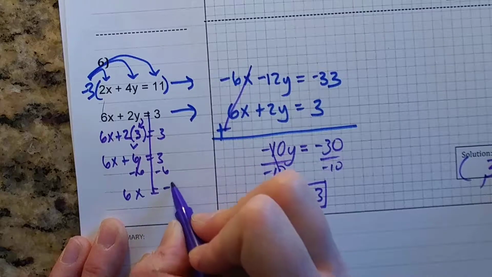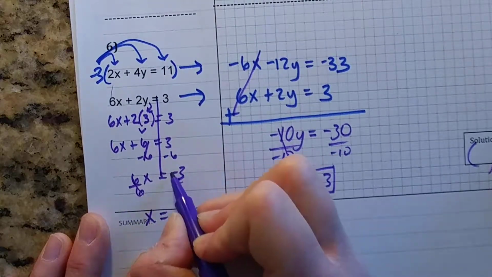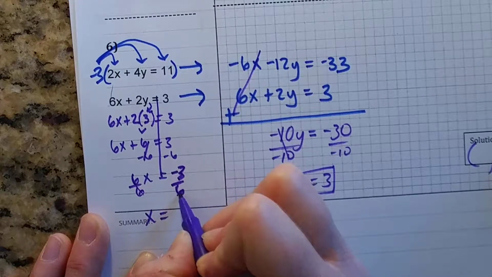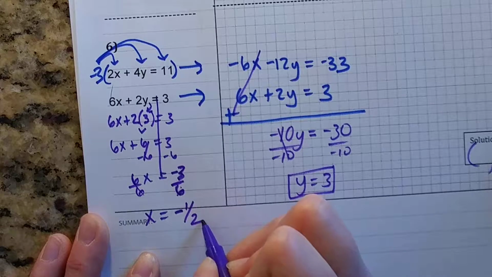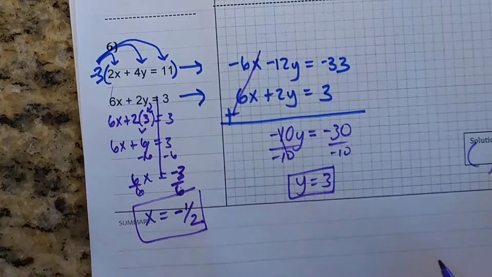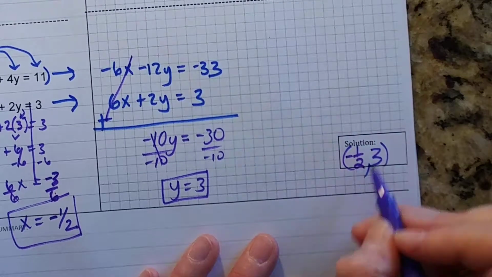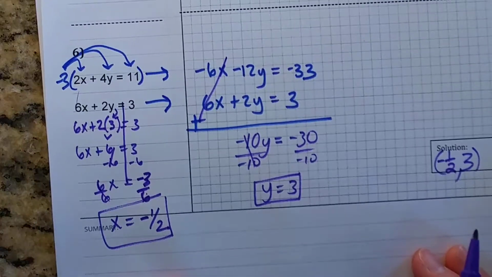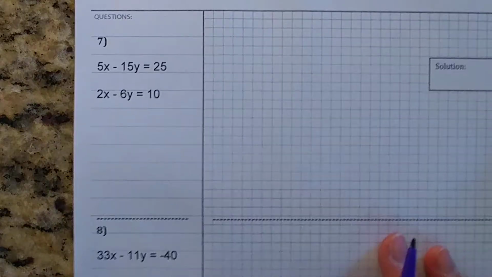Three minus 6, negative 3. Negative 3/6. 3/6, or 3 out of 6. That's a half. And now I have my x value. It's negative 1/2. So these two lines are going to cross at the point negative 1/2, 3. Very good. We got a solution for that one. Let's see what happens in this one.